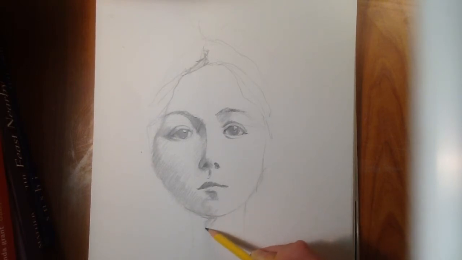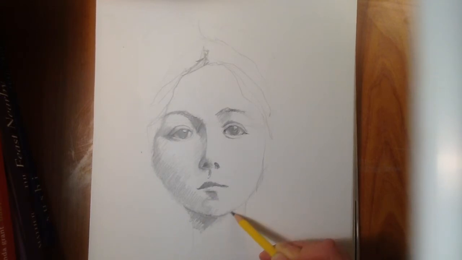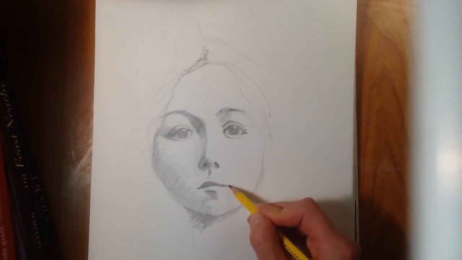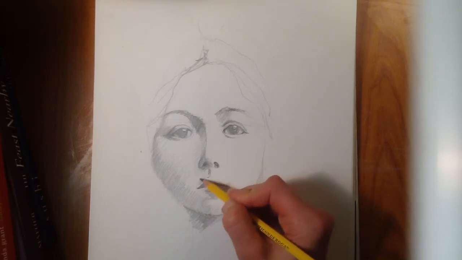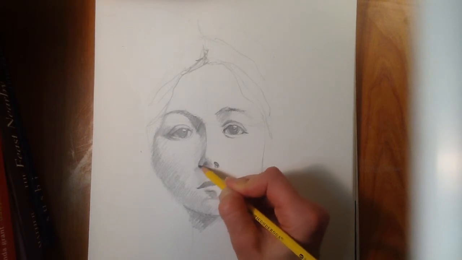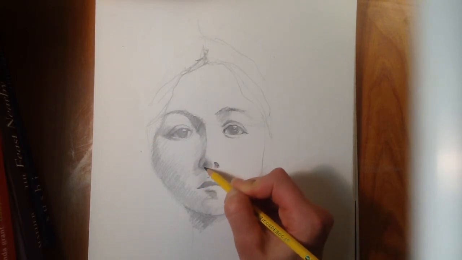You see underneath, it's going to be even darker because her jaw shades her neck. All of this should be shaded, and I'm kind of just going around the areas that I'm noticing right now, but there are a lot of shadows on her face. Wow. And I'm not doing it nearly dark enough yet.